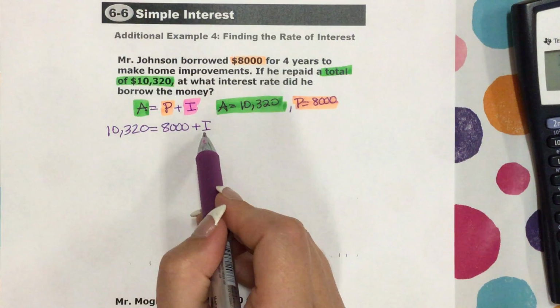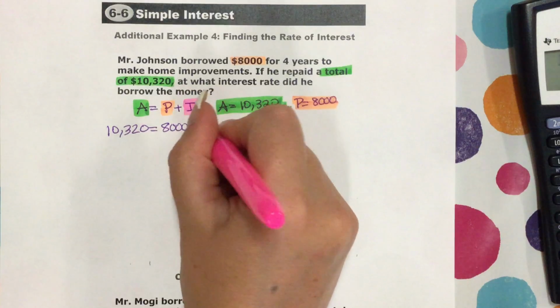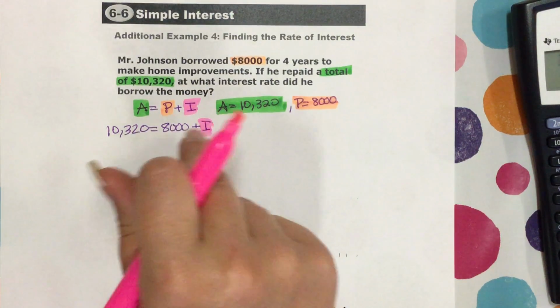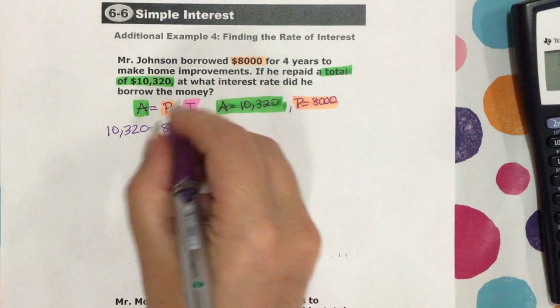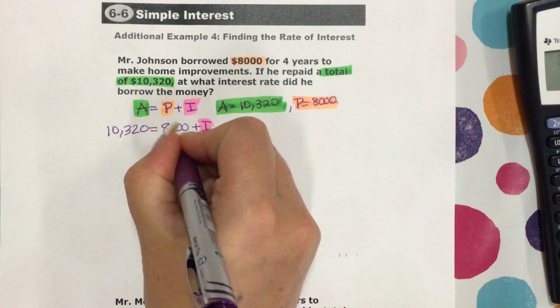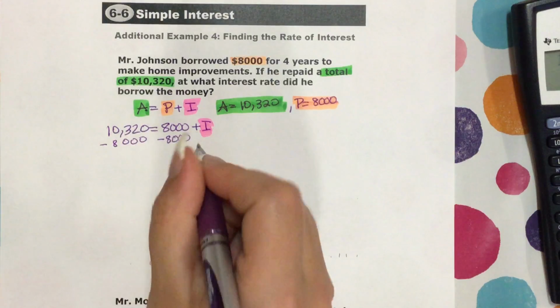Now we're trying to isolate and figure out what I is, so we need to get I by itself. That means we need to get rid of this 8,000. Well, how is the 8,000 related to the I? It's related to the I through addition, so we need to do the inverse operation of addition, which would be subtraction. We're going to subtract 8,000 from both sides of the equation.